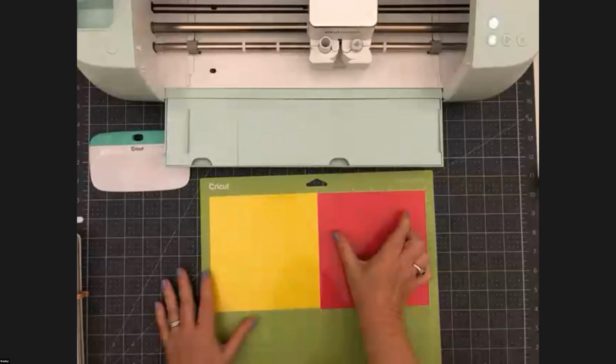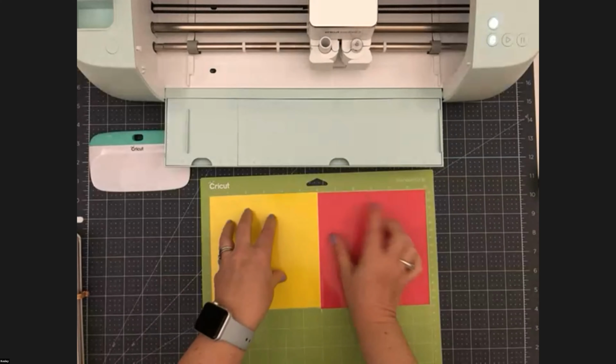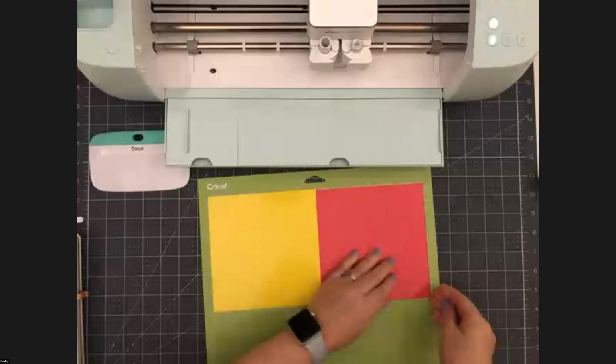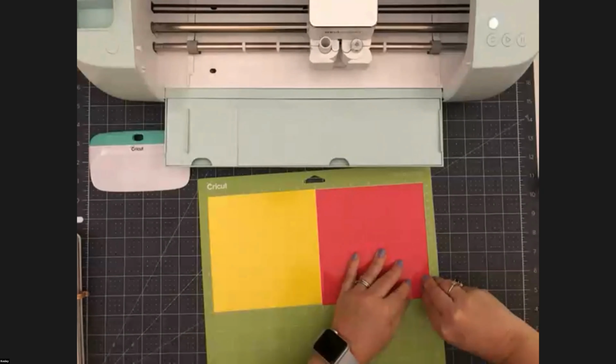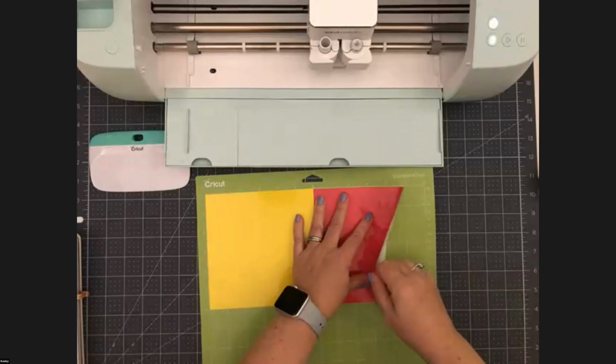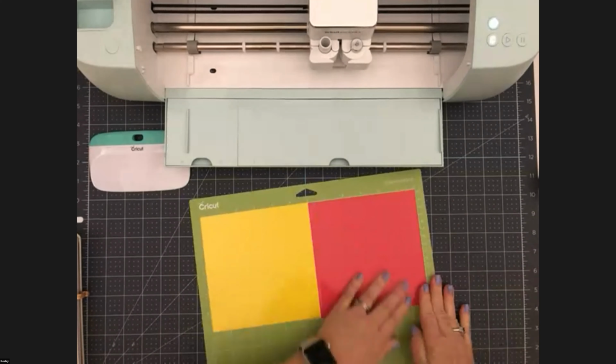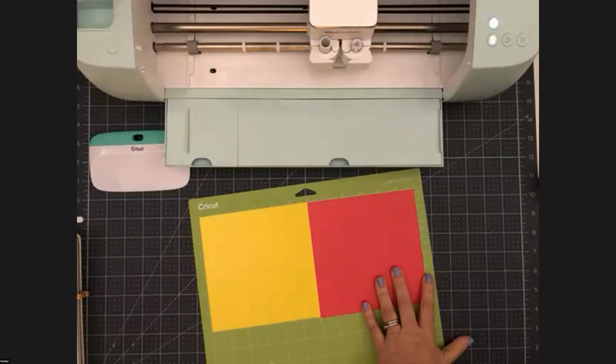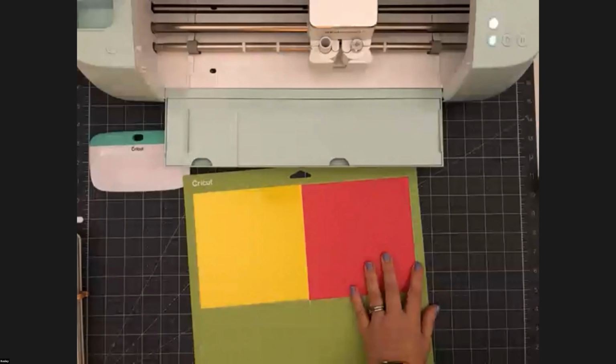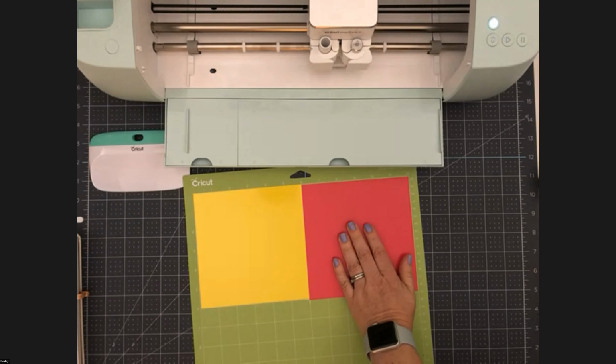So on my mat, I move my words over here and my circle here, and they're on the same mat, even though I'm cutting them out of different colors of vinyl. So you just have to know what colors of vinyl you're using to cut your design out of. I want to make sure that I left myself enough room here to not be too close. Okay.